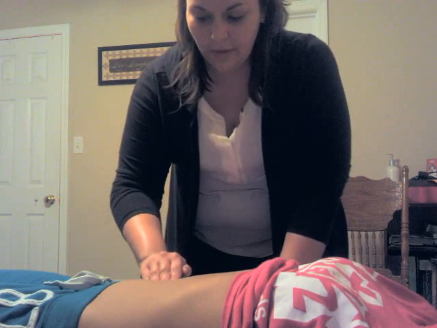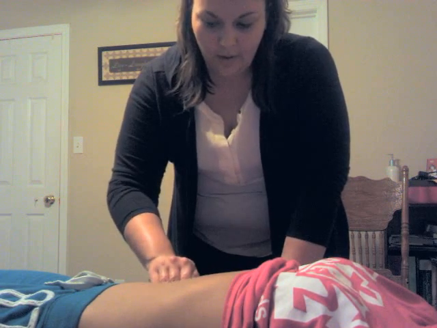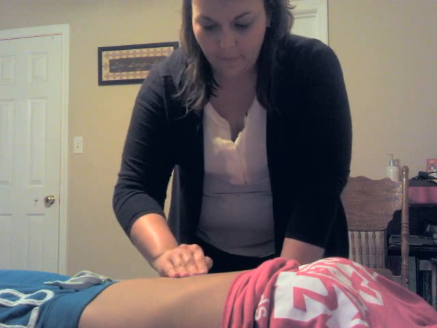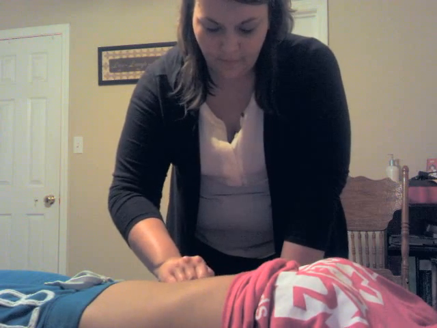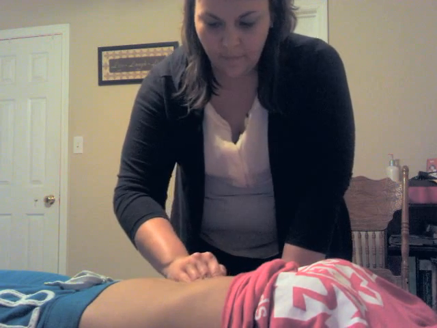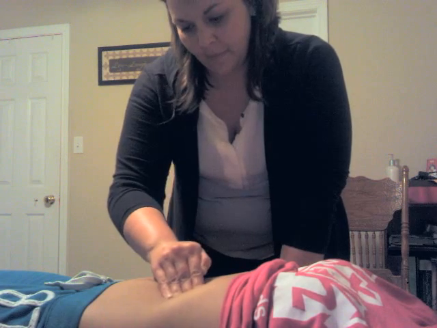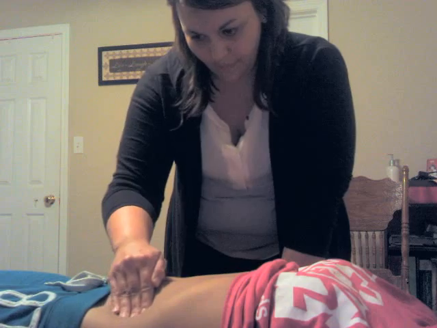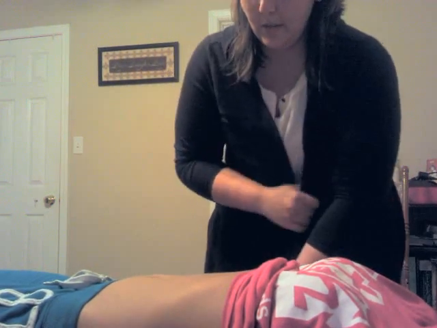I'm just going to use all 4 fingers and press in about 1 centimeter. No tenderness or enlargement noted so far.